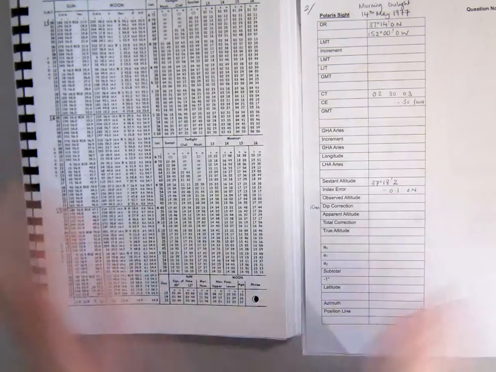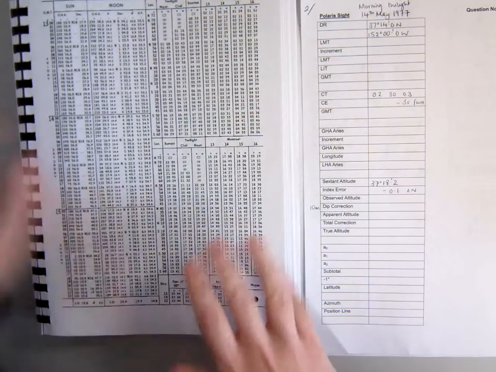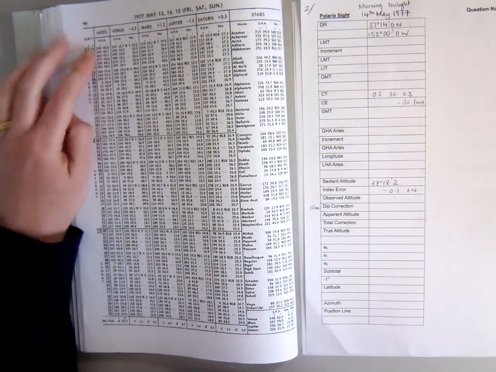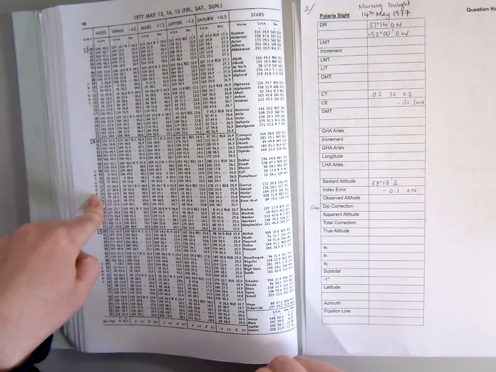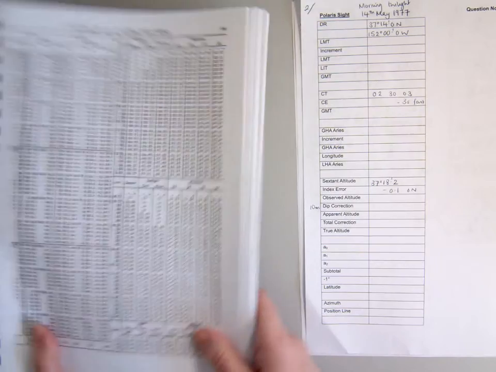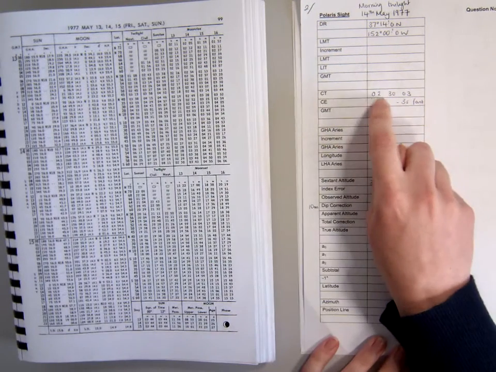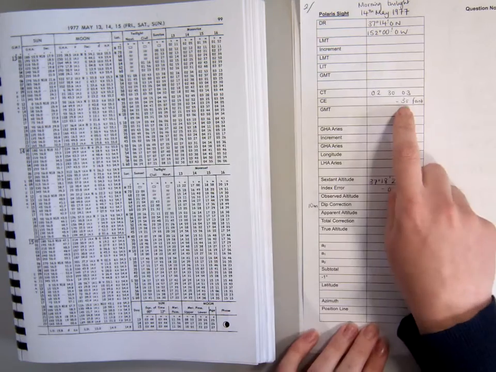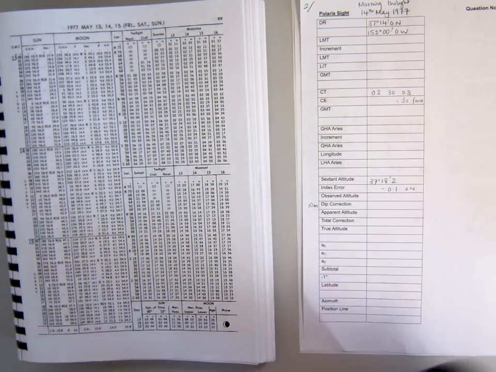Okay, so it's the 14th of May 1977, and actually this time we're going to be working with Aries initially to get our Polaris data. However, before we can get started on that, I've got this concern about what the chronometer time actually is. I've got a 3 seconds fast error, which is easily applied.